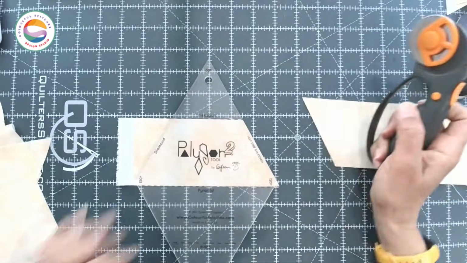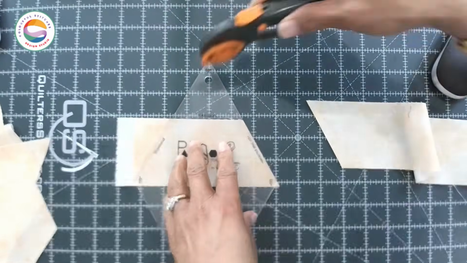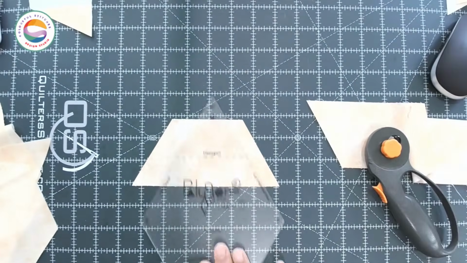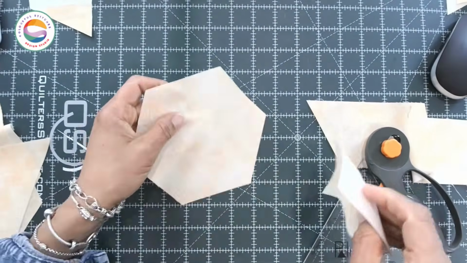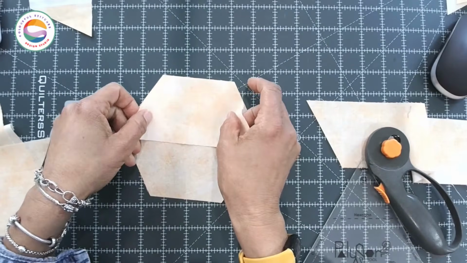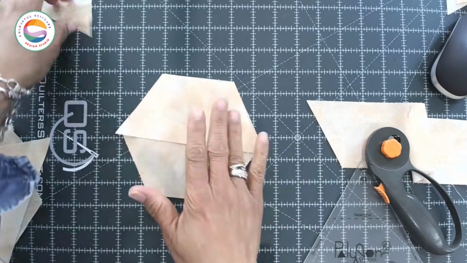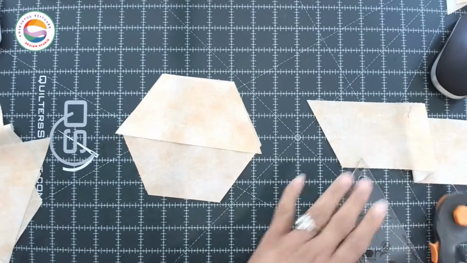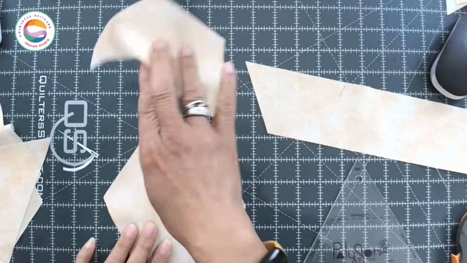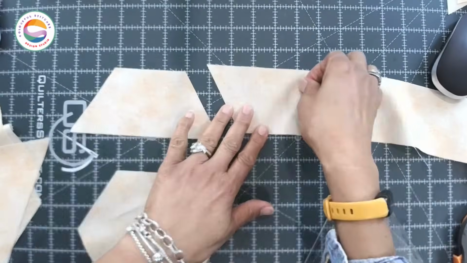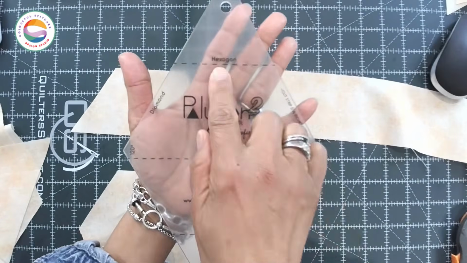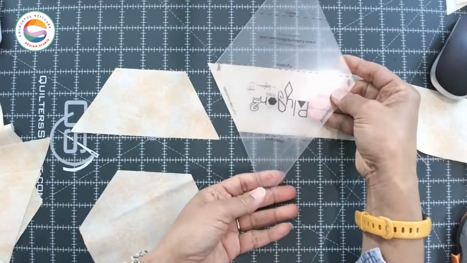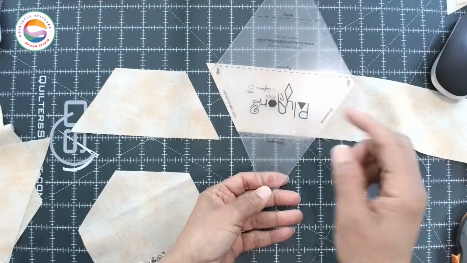You cut this, I've got to swivel. You cut this out, that is your half hexagon. So you're using a 3-inch strip and cutting between the word hexagon and pyramid.